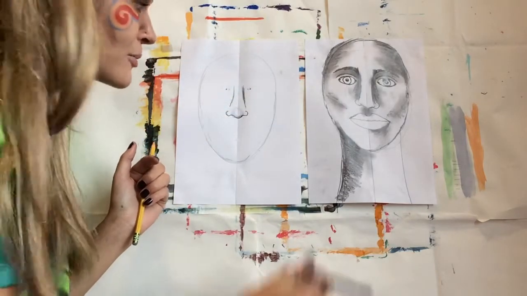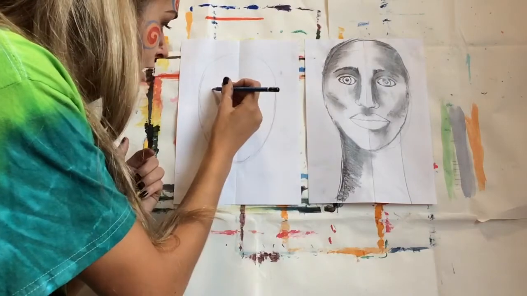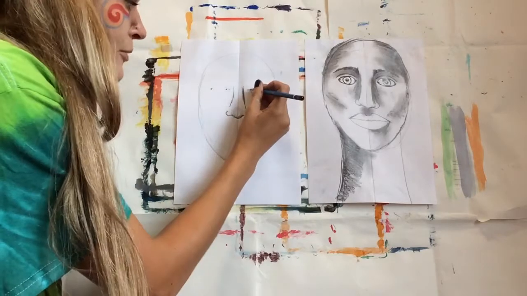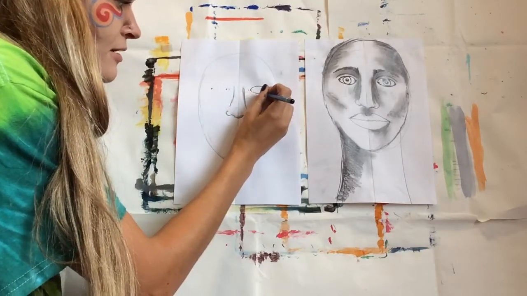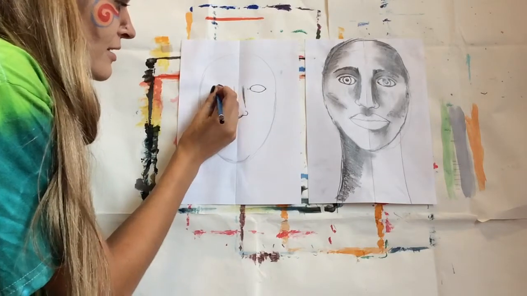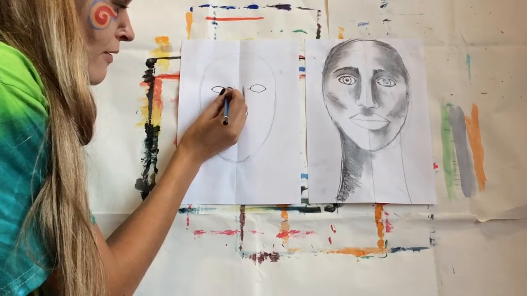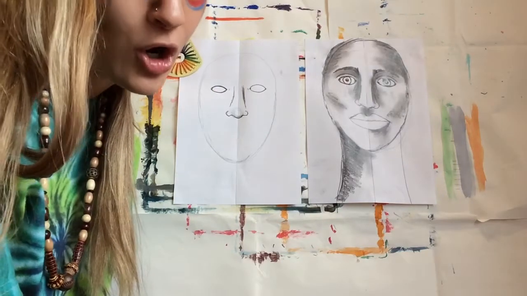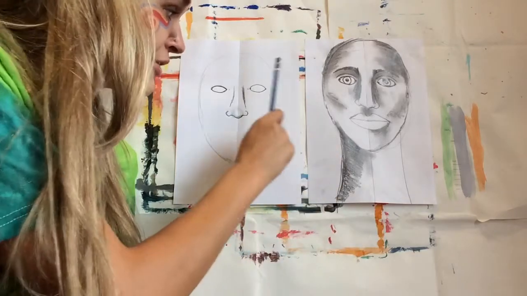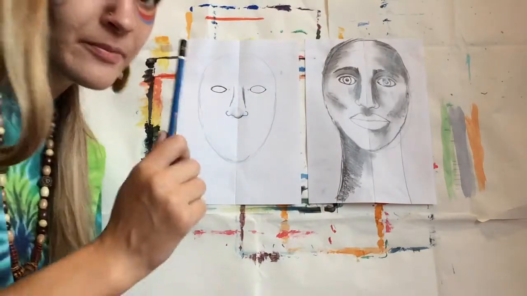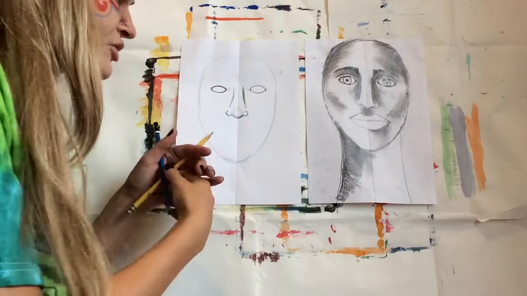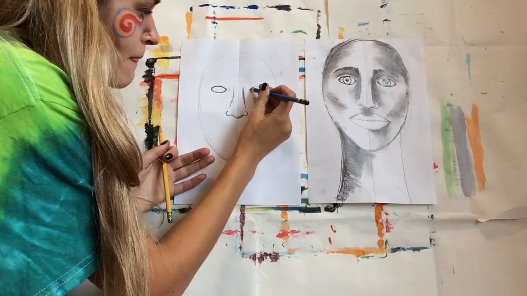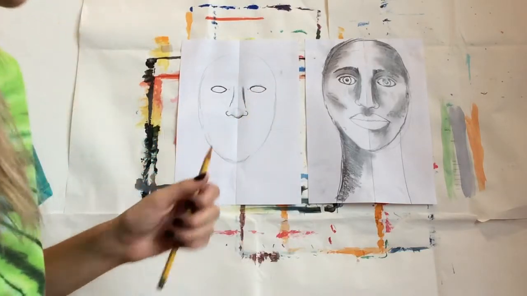Okay, and now I'm going to put a dot for the edge of my eye, making sure they're the same size. Now I'm going to connect them with a crescent, like that, and connect them here with a crescent shape, like that. I'm looking at them and asking myself, are they the same? This one is bigger, wider than this one. So I'm going to adjust this one to try to make it the same as the other one. There, that looks a little better.